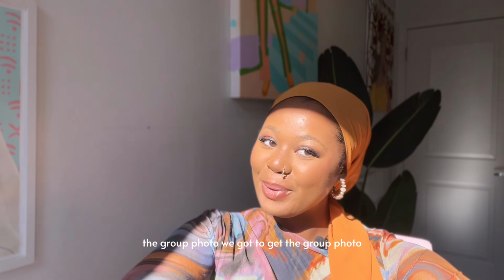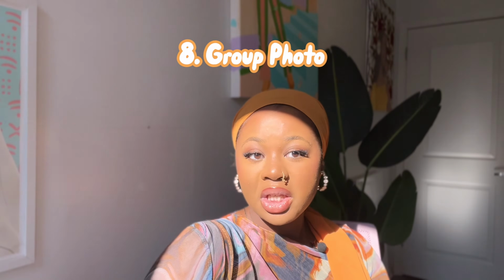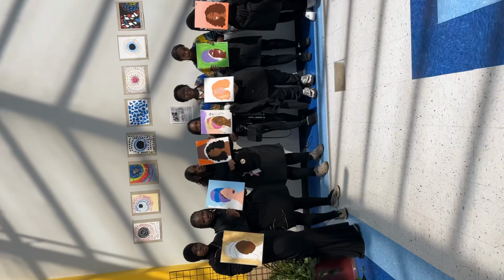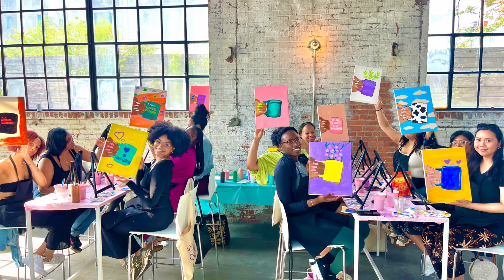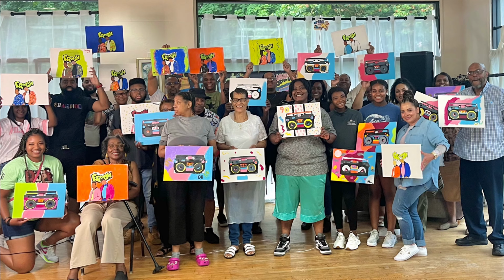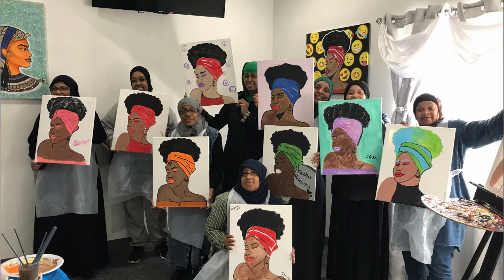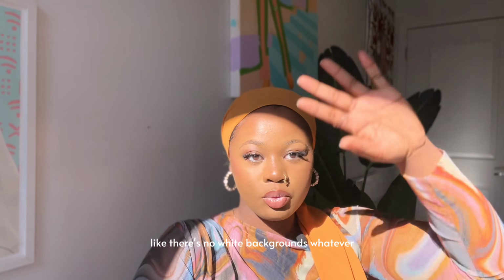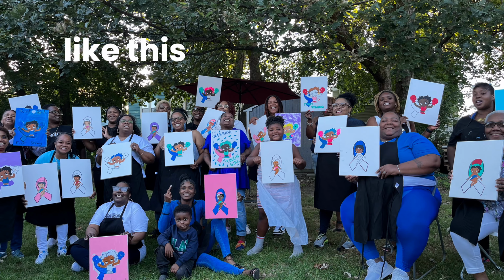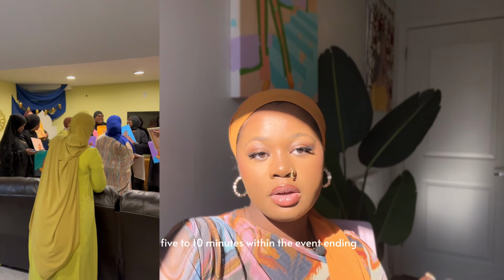The group photo, we got to get the group photo. The next thing on my checklist is to get the group photo. I used to say 15 to 20 minutes before the event is over, but I'll say 5 to 10 minutes, because you want to make sure that in that group photo, most of the people's picture is done. Like, there's no white backgrounds or whatever. So 5 to 10 minutes within the event ending.